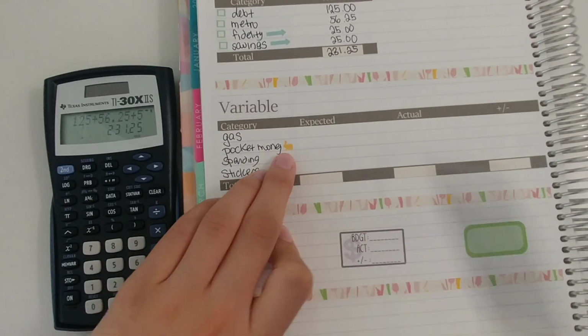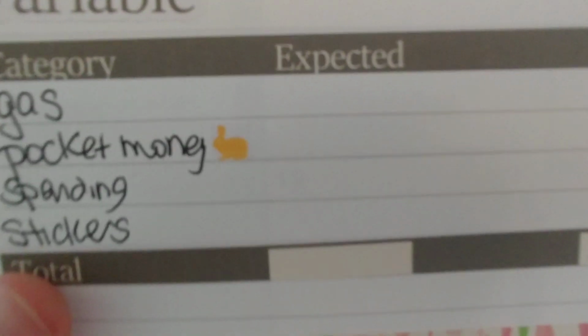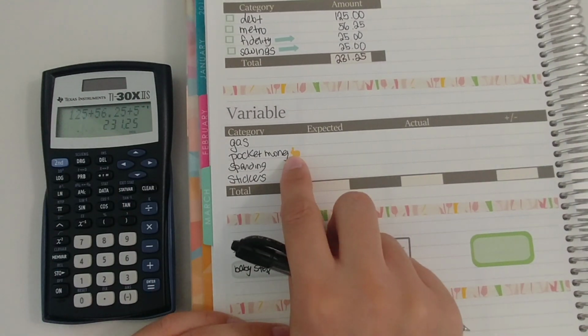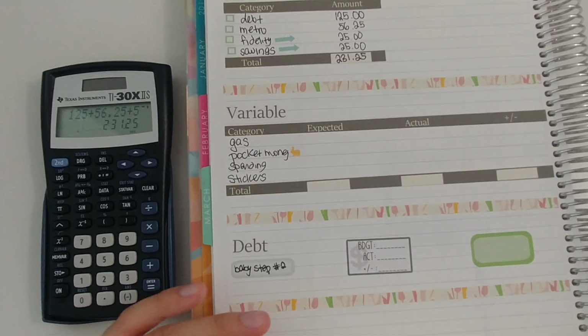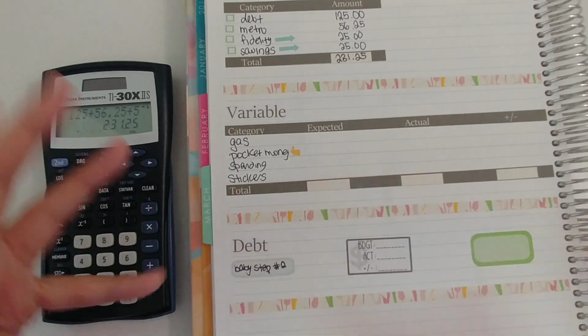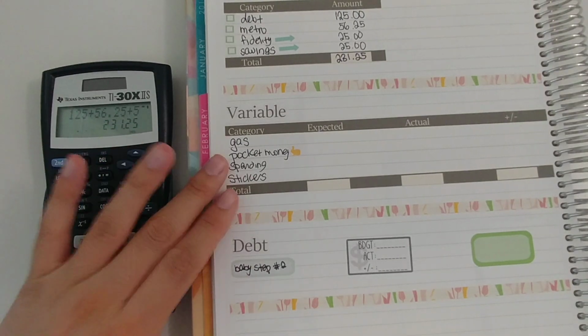Moving on to variable expenses. I have this little rabbit sticker. As you can see, it's very small, but it came from the same collection. I use that to mark my cash envelope. I use a different sticker each month that fits with the theme, but the stickers just generally mean that it's a cash envelope.